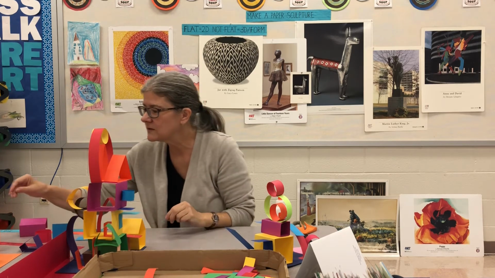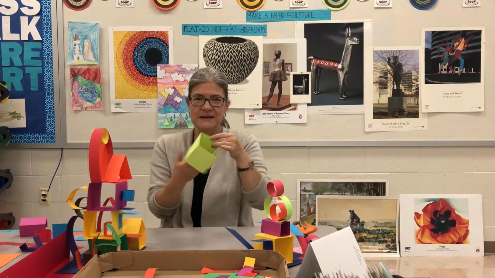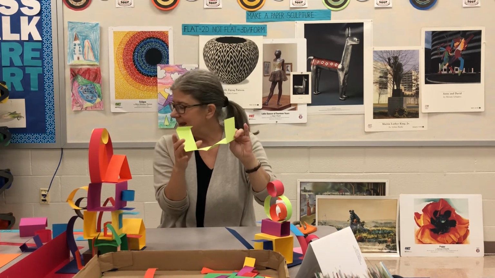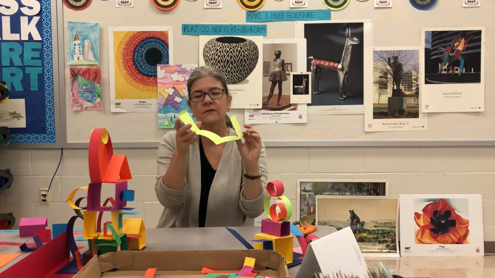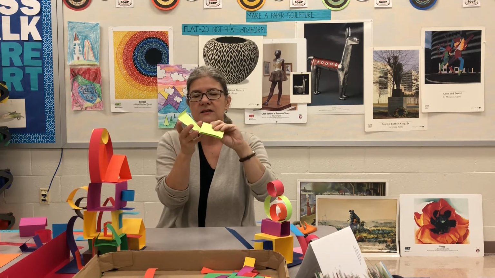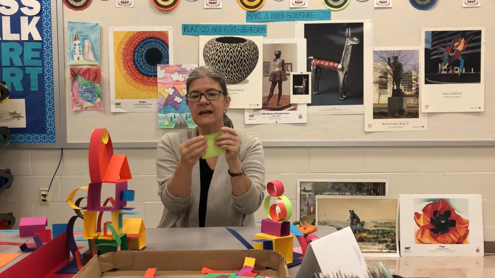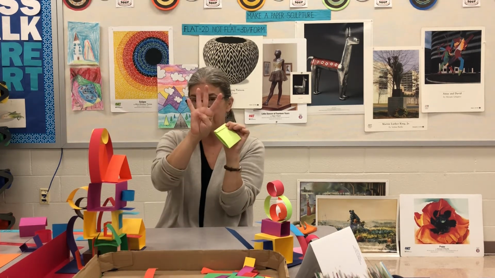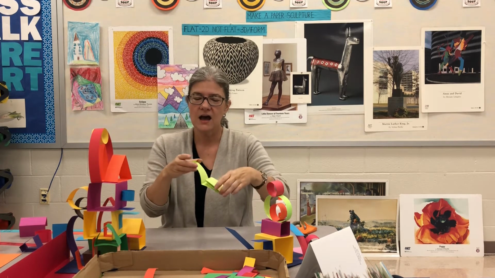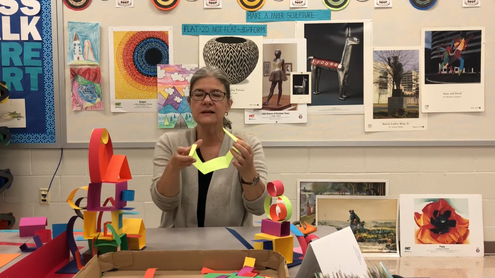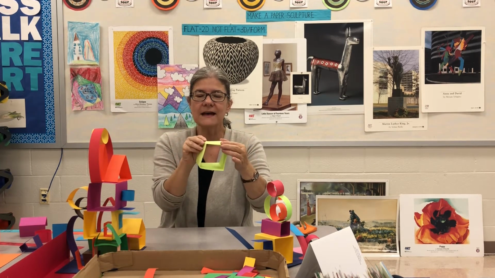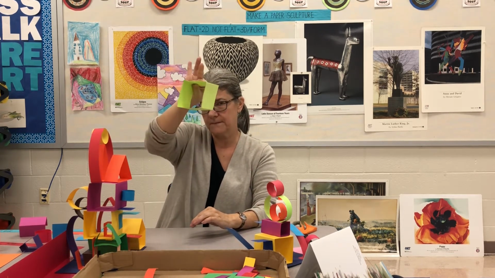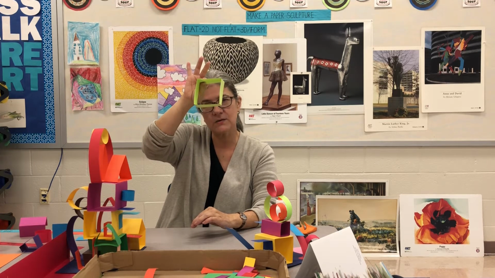If I fold it, here's a big wide piece of lime green paper. If I fold it over and over, 1, 2, 3, and look, I have just a little bit left over, 4, that's 4 folds, unroll it or unfold it, and then overlap that little bit, you get kind of like a cube. It has 4 sides like a square.